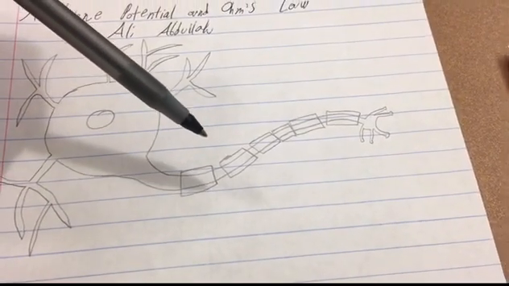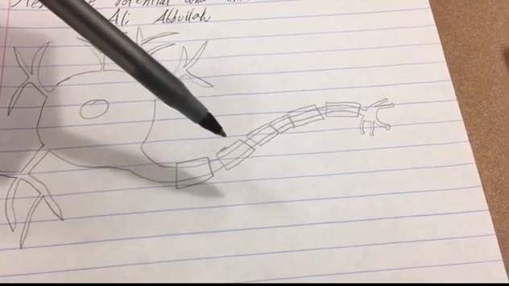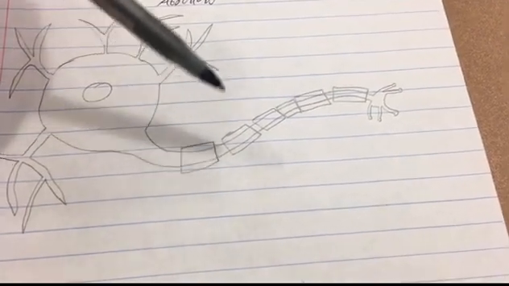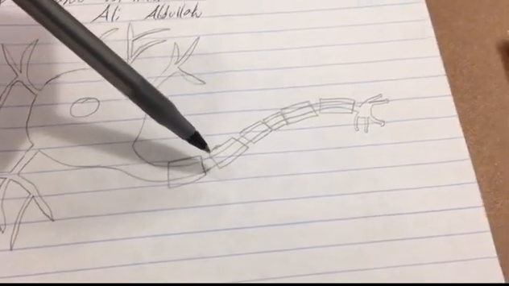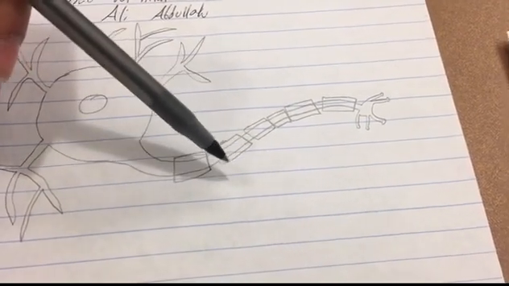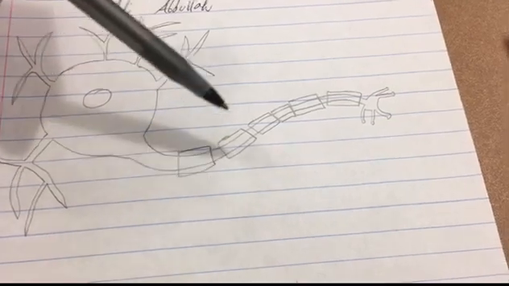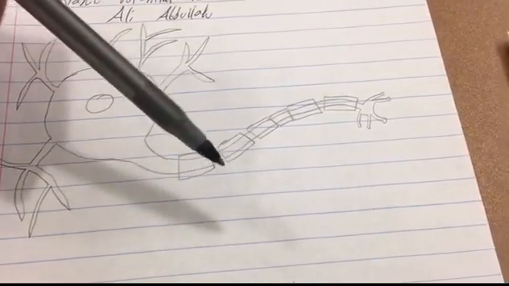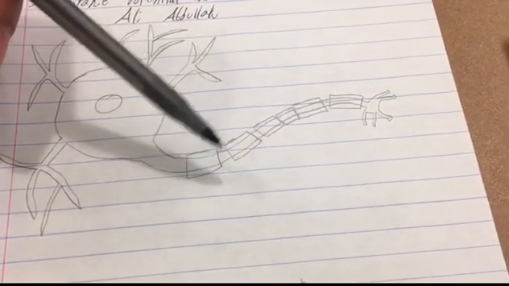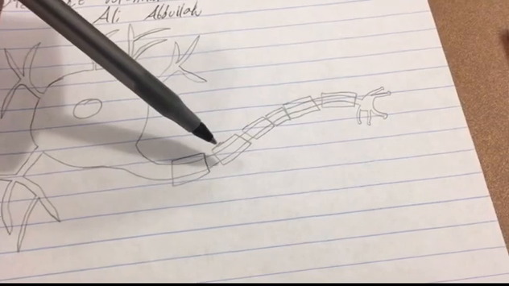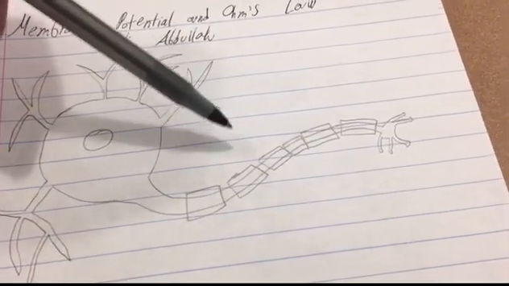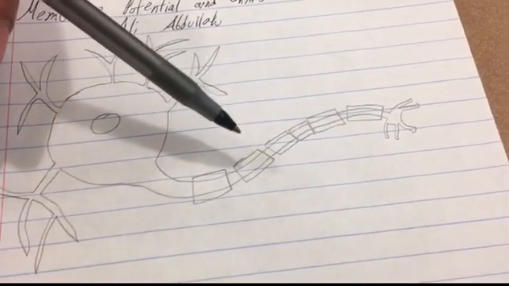what we can do to improve the flow of the current is increase the diameter of the axon or decrease the resistance. But since cells can't really afford to do that, they've evolved to have myelin sheaths, and that's because of glial cells, which attach themselves to the axon and secrete these myelin sheaths. So the myelin sheaths also act as insulators to prevent the leakage of current, or otherwise known as the ions.